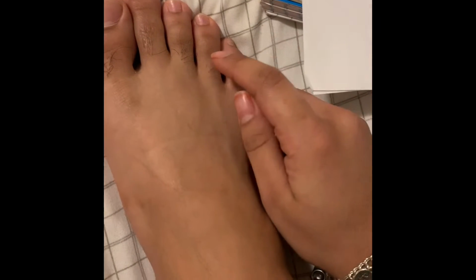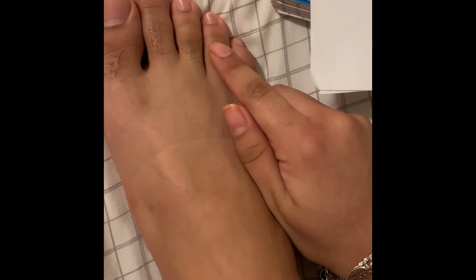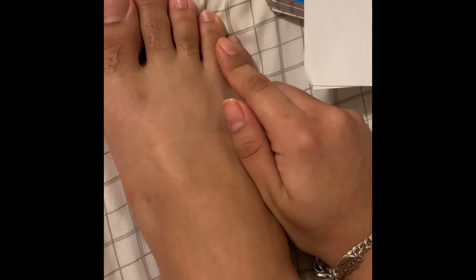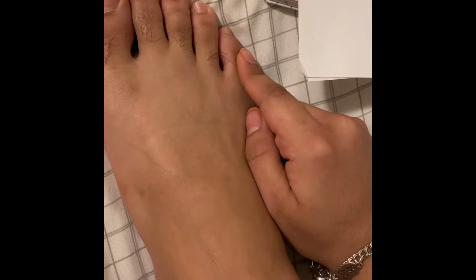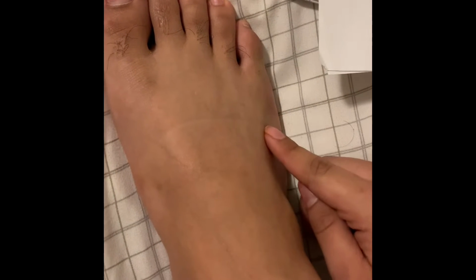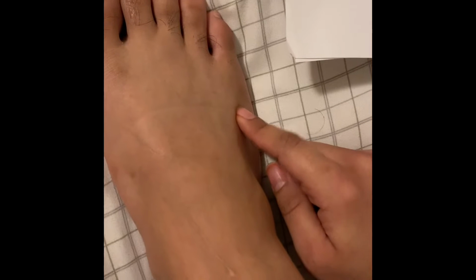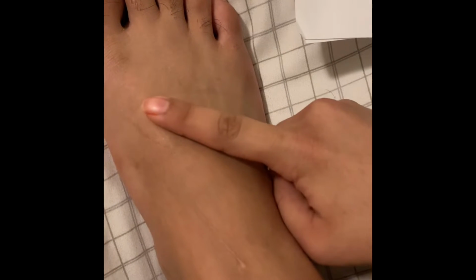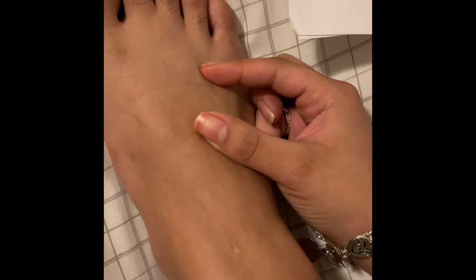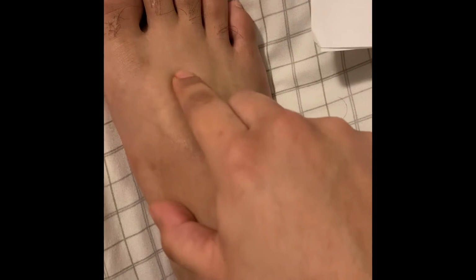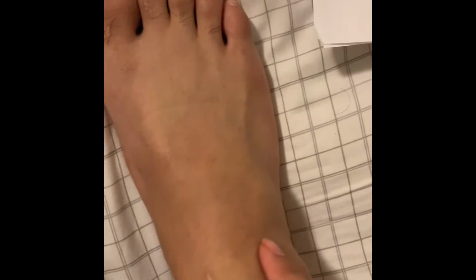And then on the left, we have the proximal phalanx of the fifth digit of the right foot, and then the fifth metatarsophalangeal joint of the right foot. And then down here, we have the tuberosity of the fifth metatarsal. And as you can see on this little part right here that I'm pointing to, that's the cuboid. And then the cuneiform, which is right here. And then lastly, we have the biggest bone on the foot down here, which is the calcaneus.